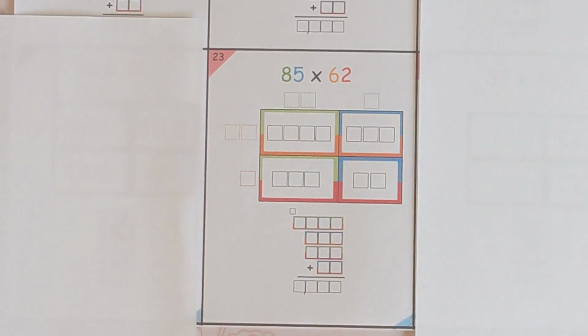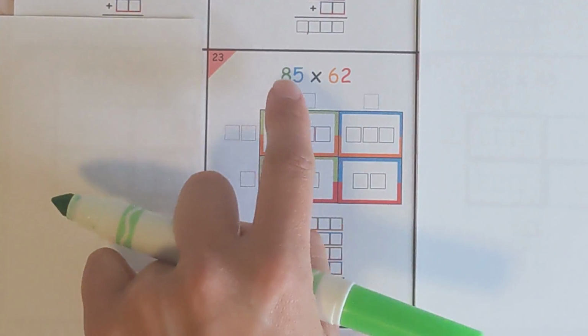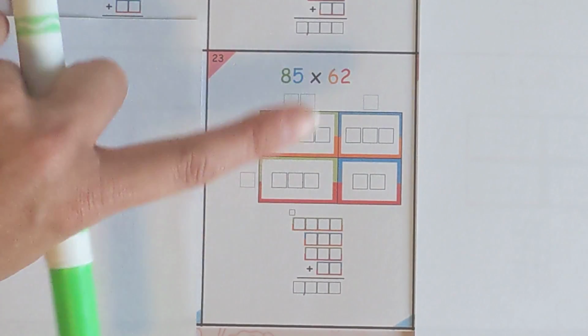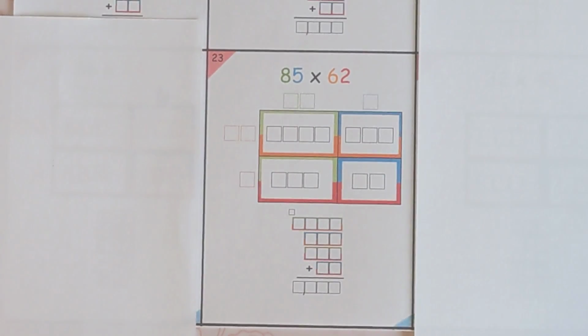Hey everyone, we're doing the area model for multiplication, 85 times 62. If you have this worksheet, it's already set up for you. If you don't, you're going to draw a box that is 2 across for 85 and 2 down for 62. Since it's 2 digits times 2, we're doing 2 by 2.